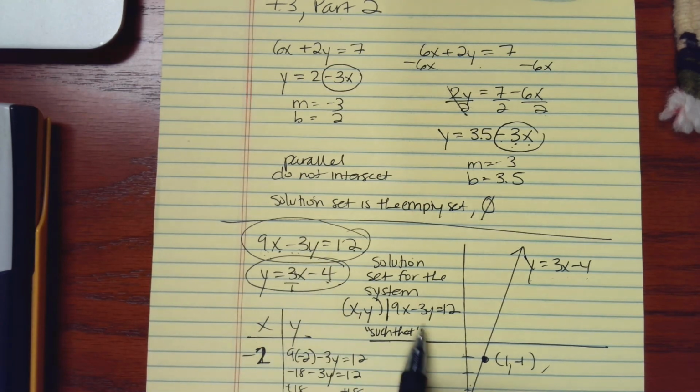So pick one, and that's what you would write after the bar. The solution set for this system is all ordered pairs in the form (x, y) such that 9 times x minus 3 times y equals 12.